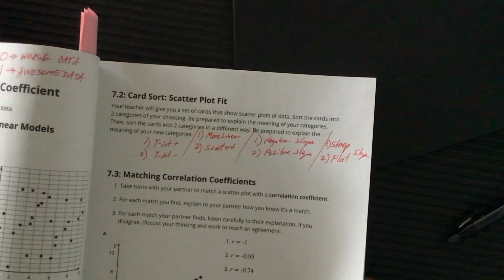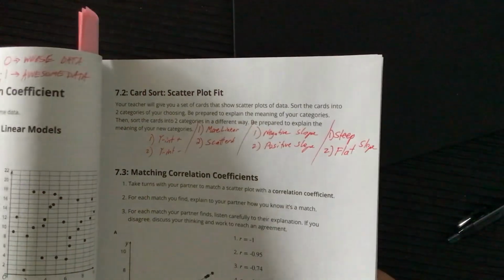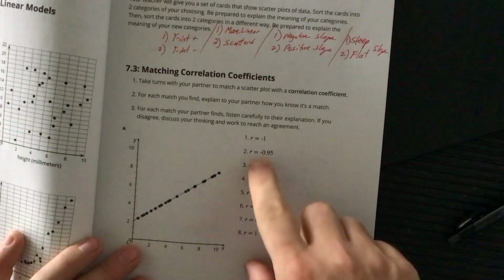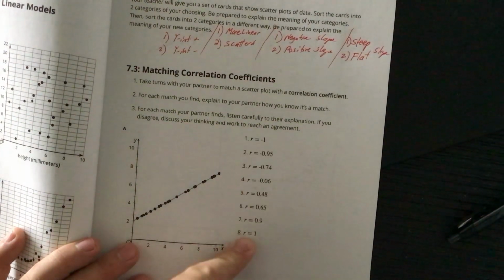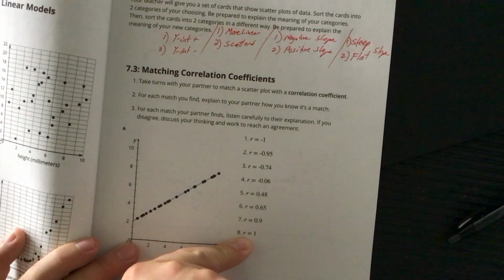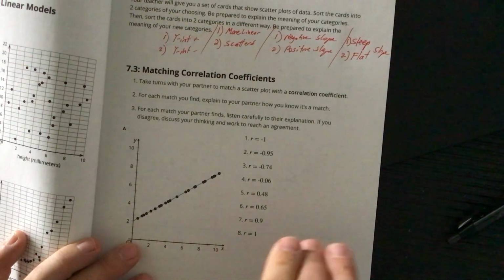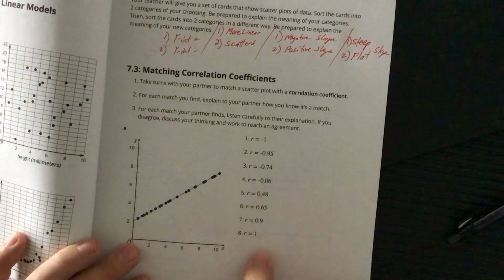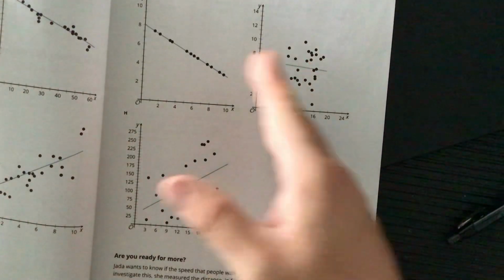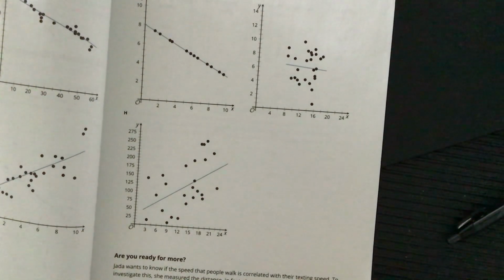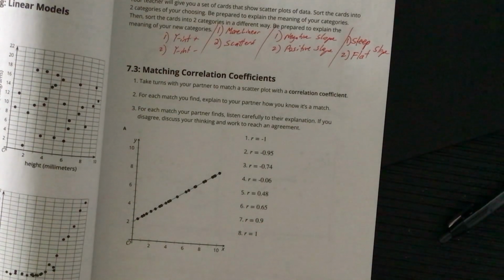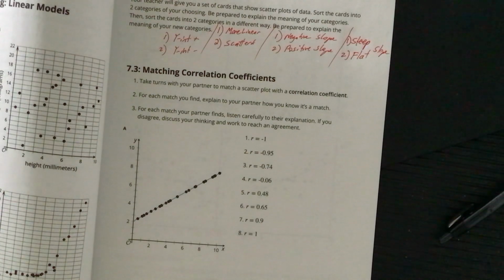All right, the next one I want you to do alone, and then you're going to compare with somebody. It gives us 8 graphs and 8 correlation coefficients, 8 R values. So I would like you to see if you can match up those 8 letters with the R values. Remember what we just talked about, how the R value correlates. Once you think you have all 8, please compare with somebody close to you. I will give you a few minutes to try that.